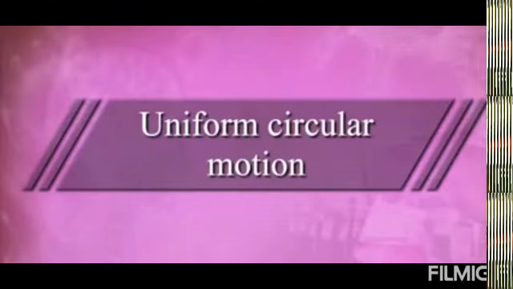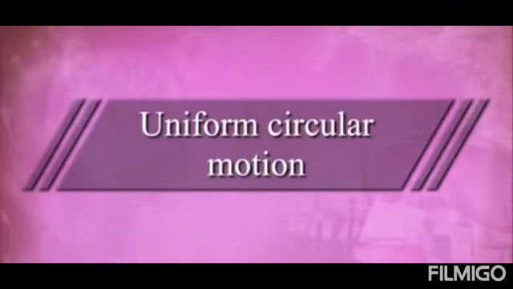Students, welcome to the next class of Science 1, Laws of Motion, Chapter 1. Today we are going to discuss uniform circular motion. I had sent you a video earlier, but to make things more clear, I am recording this and sending it to you.